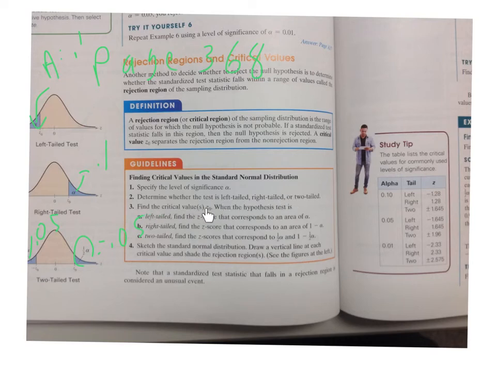Now you want to find the critical value. That's what you're asking. If it's a left-tailed test, find the z-score that corresponds to this area. So how do you find the z-score? Well, you could use Table 4 in the back. You could use technology. I think there are videos in this section that show you how to use technology. You can use StatCrunch or the calculator.